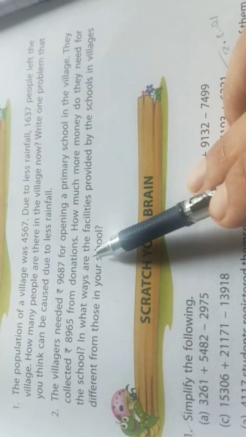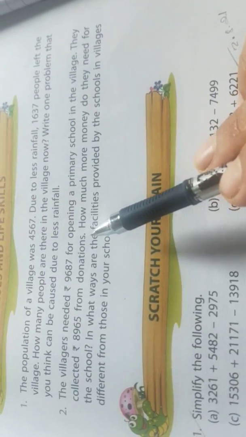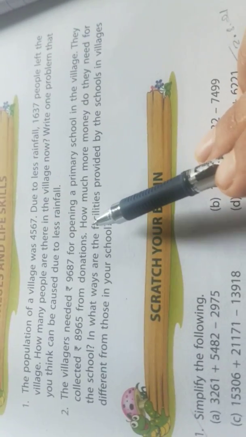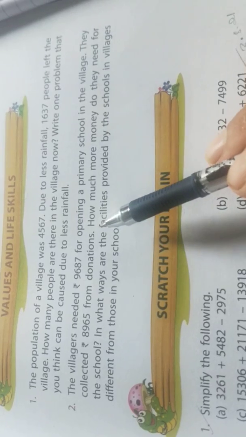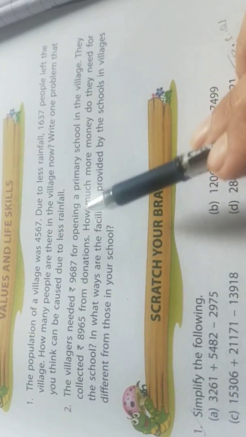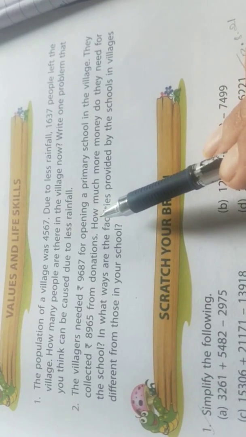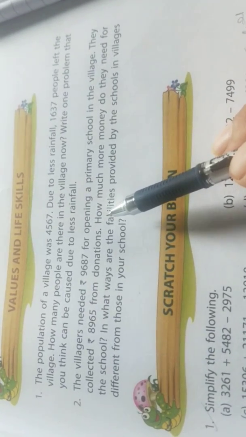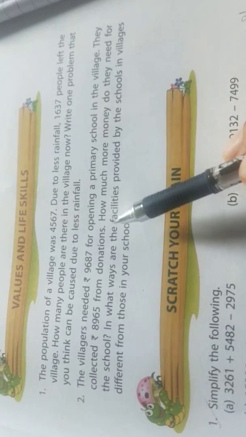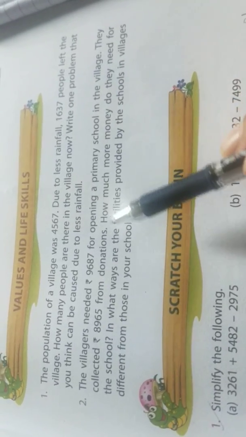There are many facilities that are provided in your school that are not provided in the schools in the villages. Mostly the schools in the villages are government schools, primary government schools mostly. Higher secondary government schools are there, but in lesser numbers.